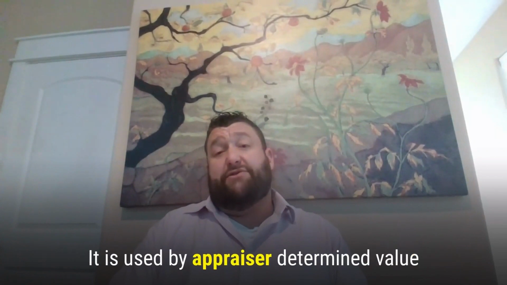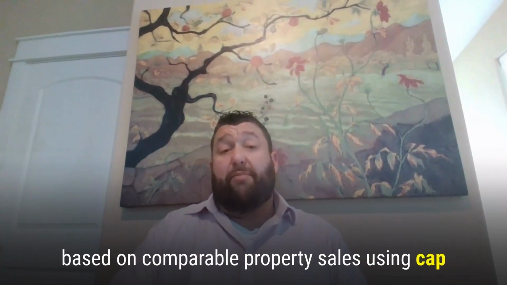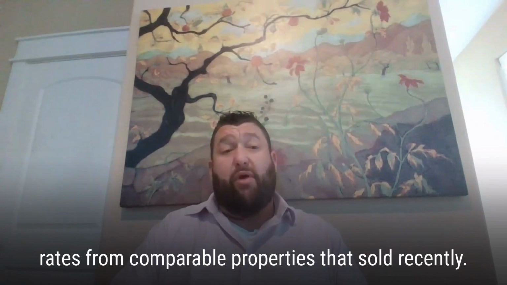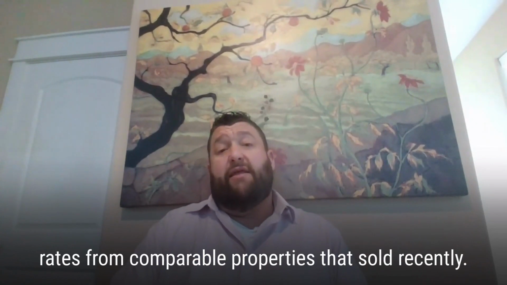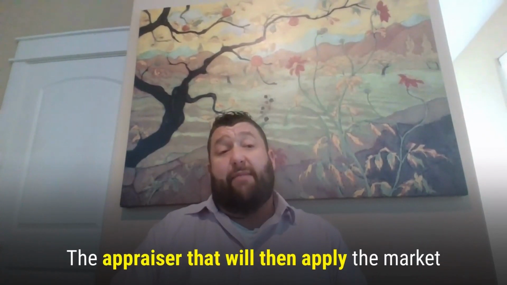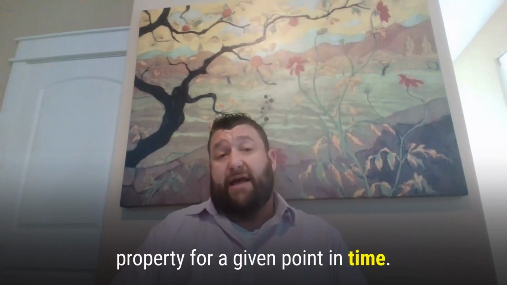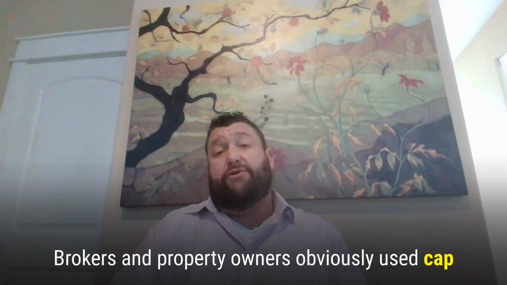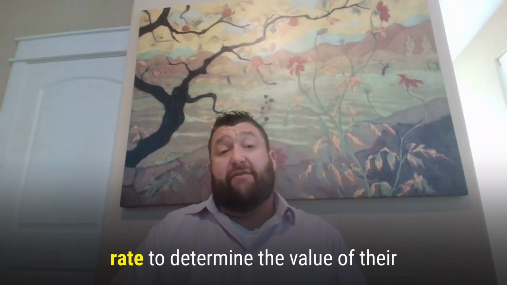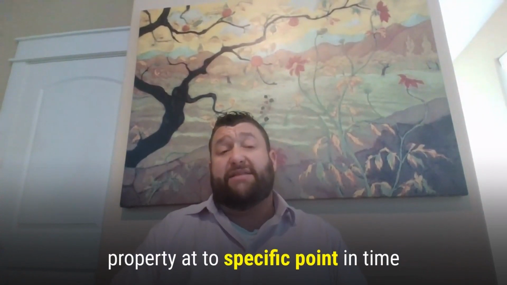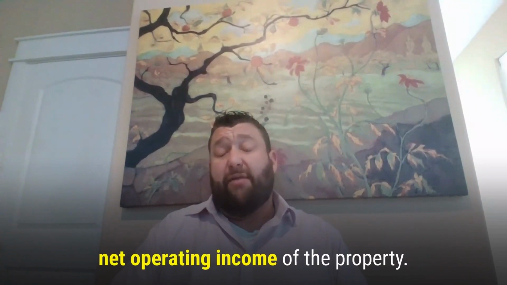It is used by appraisers to determine value based on comparable property sales, using cap rates from comparable properties that have sold recently. The appraiser will then apply the market cap rate for the subject property in order to determine the value of the property for a given point in time. Brokers and property owners also use the cap rate to determine the value of their property at a specific point in time as it relates to the current net operating income of the property.